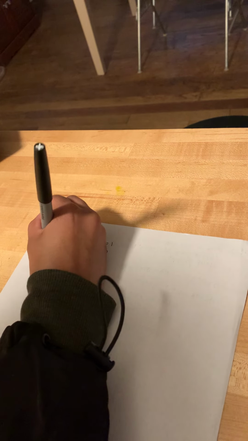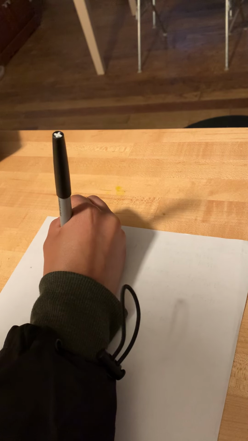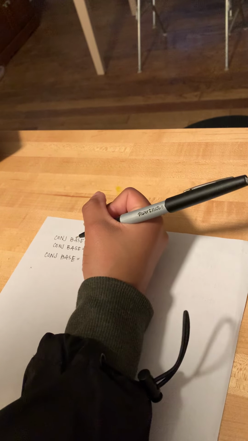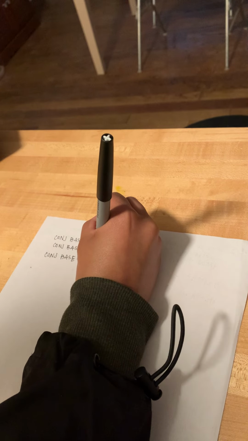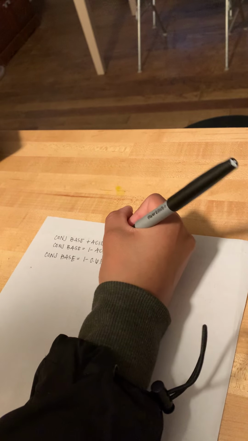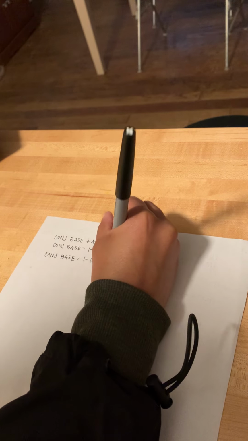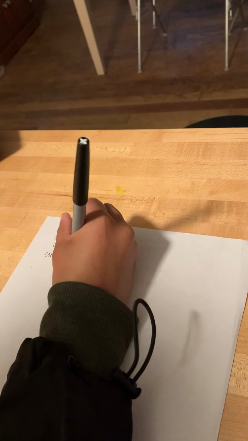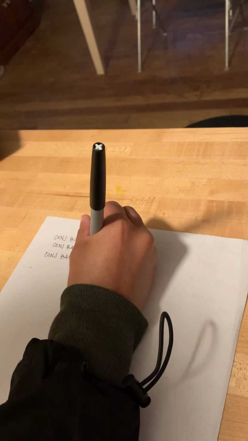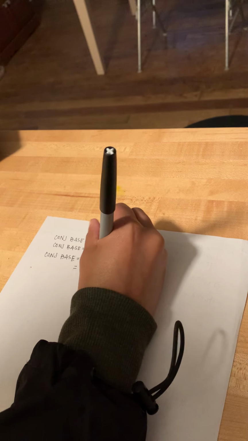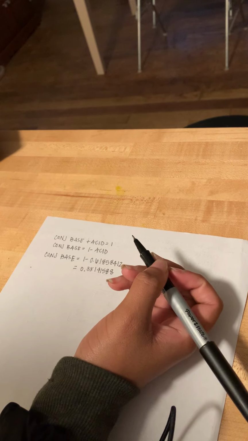Therefore, the conjugate base is going to equal 1 minus the number that we got for X, 0.61858412. So that means that the total is going to be 0.3814158. Okay, so that is for the conjugate base.